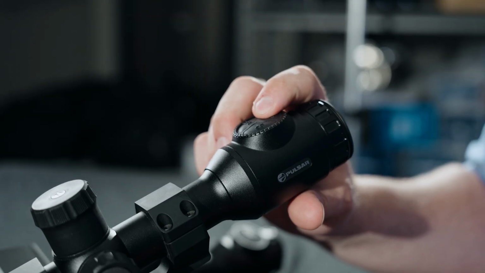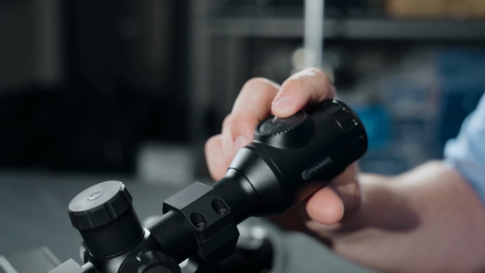Now you've successfully added the profile to your scope, we'll show you how to use it. On the top of your scope, you'll have your rangefinder button. When you tap that, you'll range your distance. It'll automatically calculate your holdover and give you a second impact point to hold.